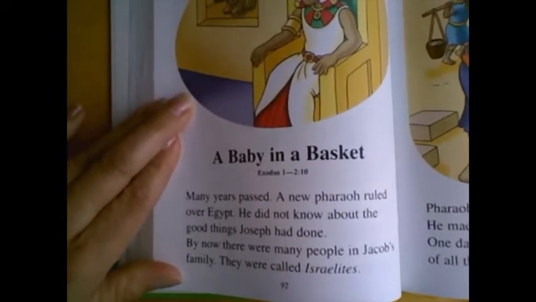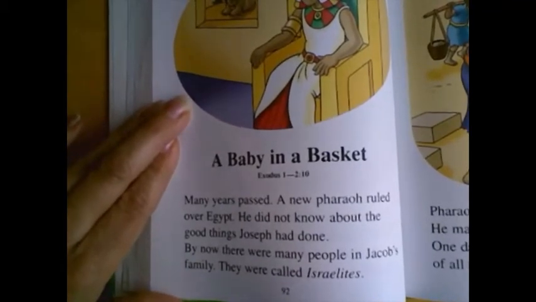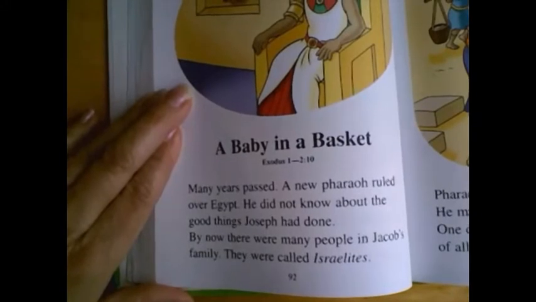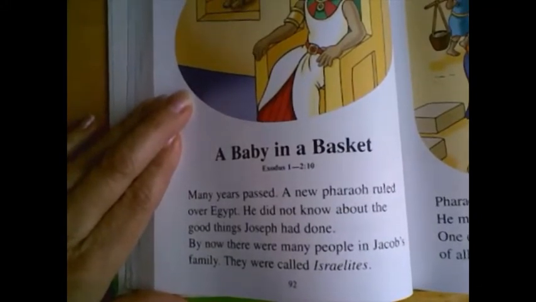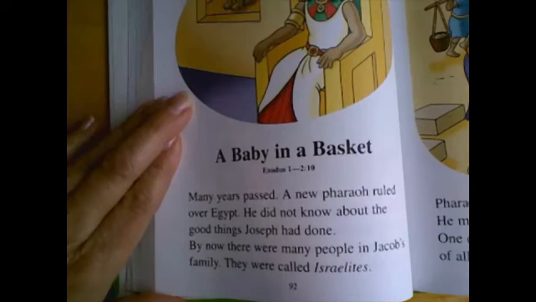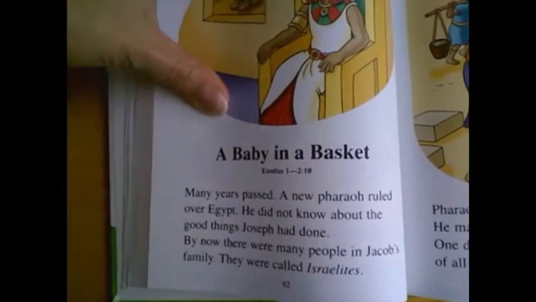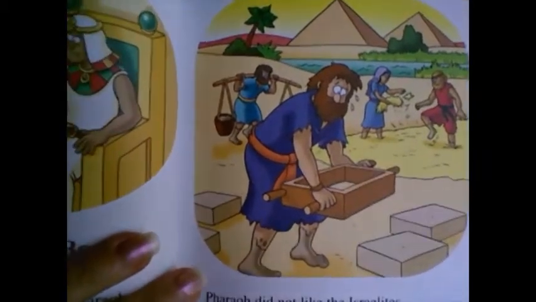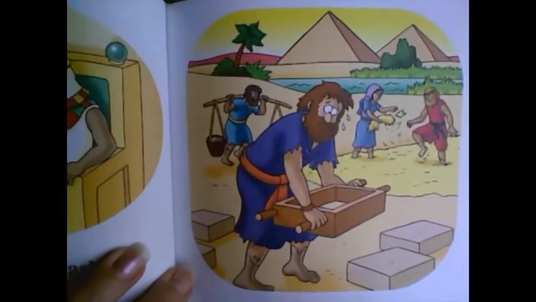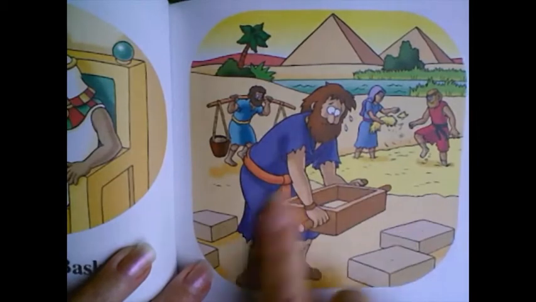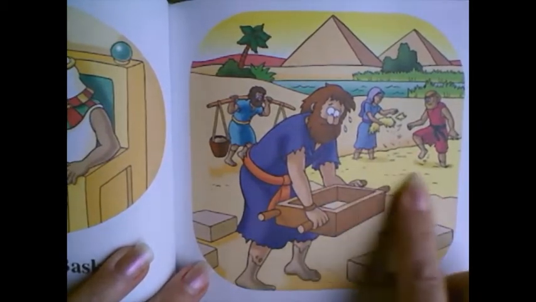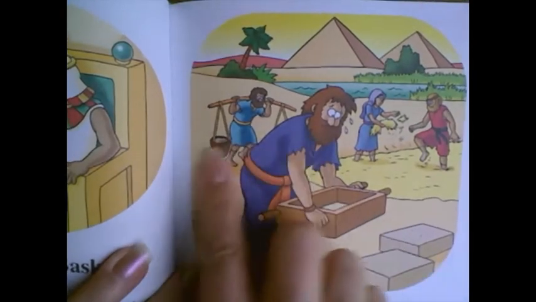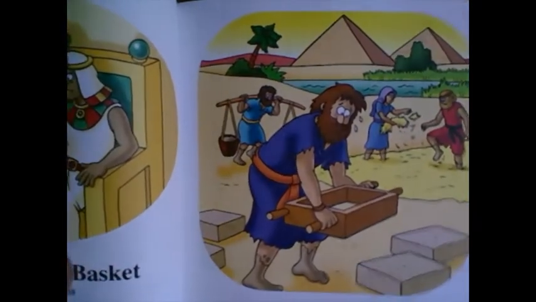It says, many years passed, a new Pharaoh ruled over Egypt. He did not know about the good things Joseph had done. By now, there were many people in Jacob's family. They were called Israelites. So this is when we're starting to see the Israelites. And you can see them here. They're working really hard. They're making the bricks, okay? You can see them working and smashing up the straw, hauling stuff, okay?